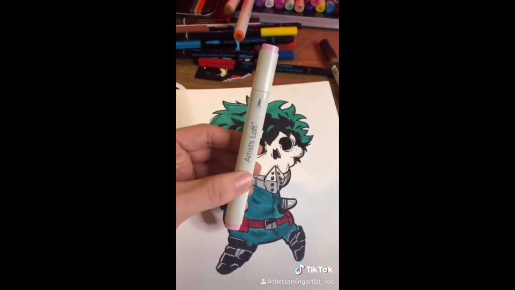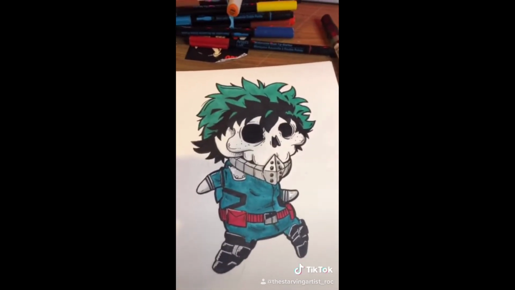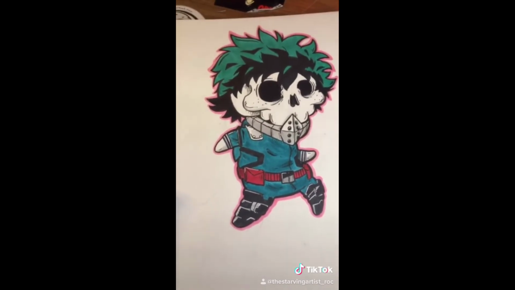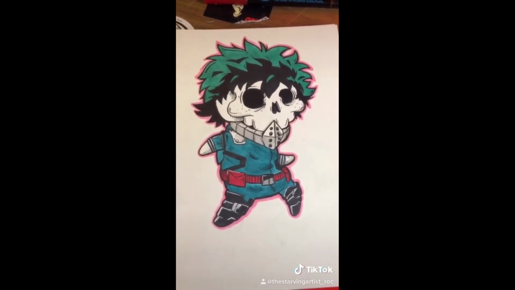For the secondary outline, I'm going to use a pink just because it'll complement with the blue and green. Kind of nice. Alright, got that second outline done. Now it's just time for me to add my signature, and we're all done.